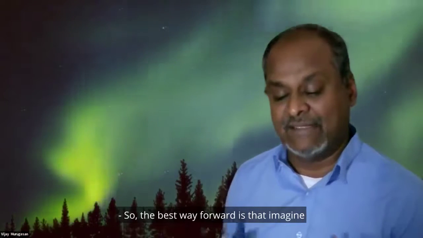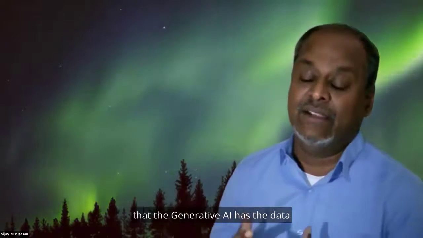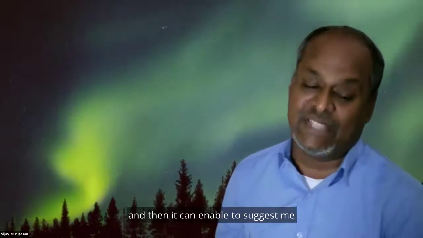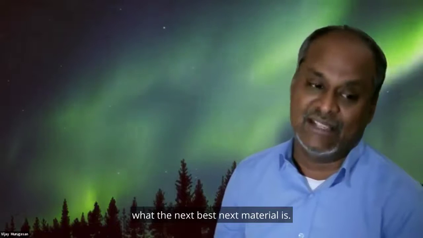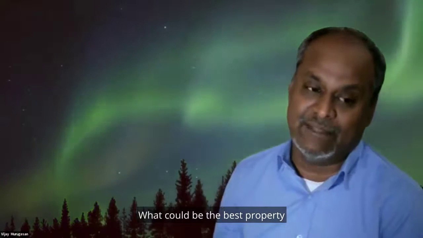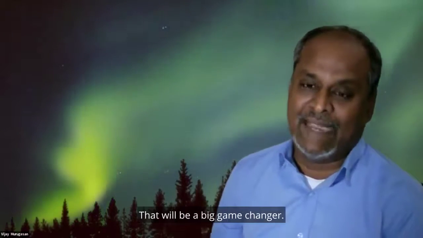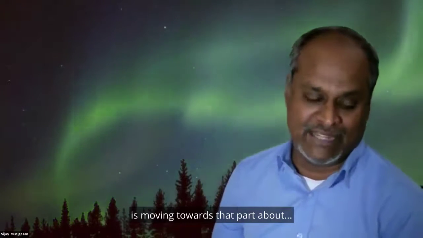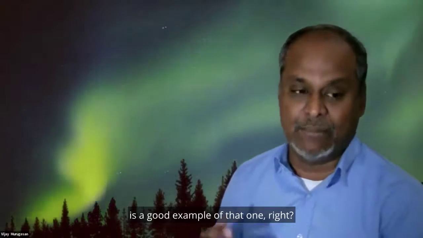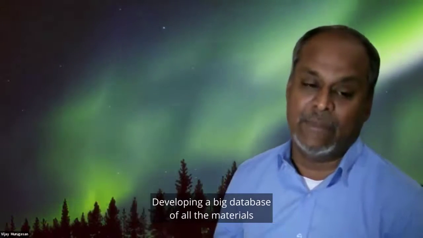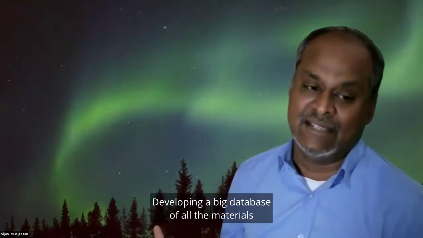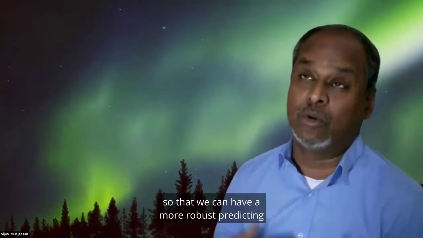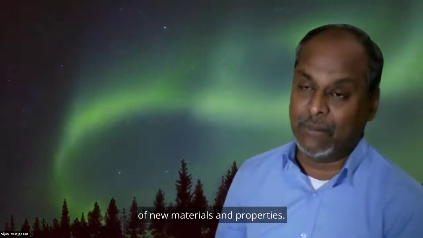The best way is to imagine that generative AI has the data of all the materials research, and then it can suggest what the next material is and what the best property that material can provide. That will be a big game changer. I think the industry is moving towards that. For example, the Materials Genome Project is a good example: developing a big database of all the materials and bringing it into one platform so that we can have more robust prediction of new materials and properties.